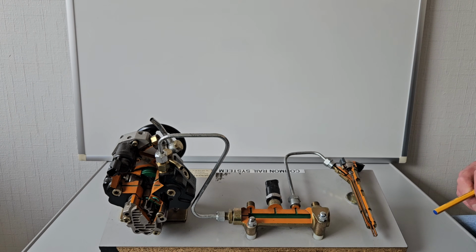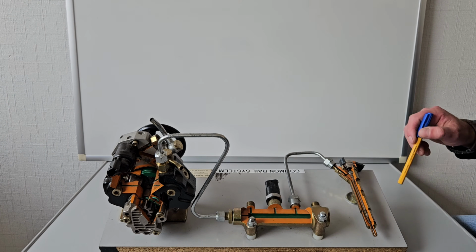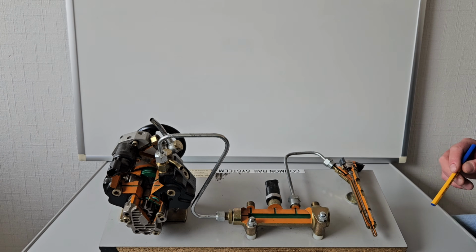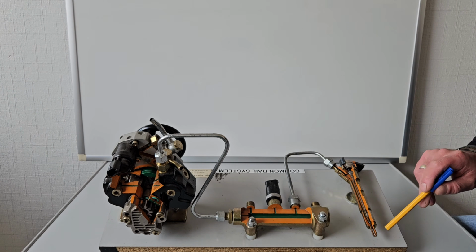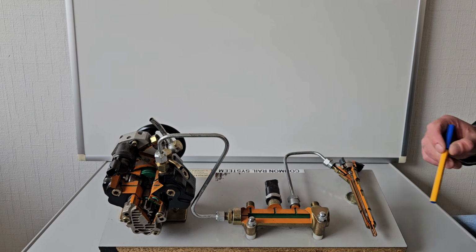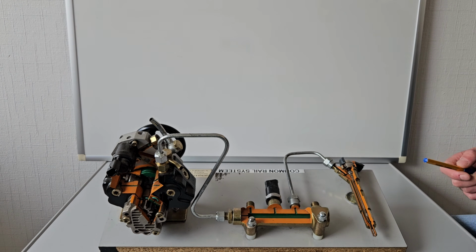Like old school engines, this pressure was maybe 350 bars to 500 bars, but in a common rail system, like you can see here, the diesel pressure inside the common rail can be 1000 bars or maybe sometimes 1500 bars, and sometimes in extreme circumstances it can be 2000 bars.